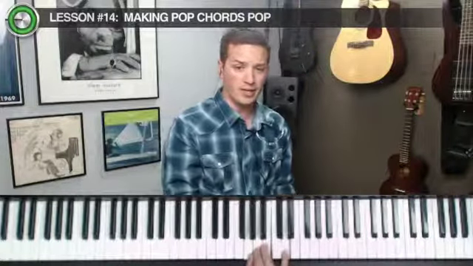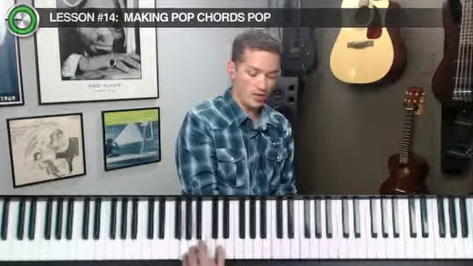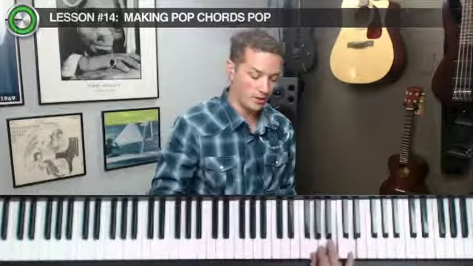Now, I'm playing it right here because that's where the close-up is, but you can play this chord anywhere that you think sounds good. So we can play the G, A, B, D down here, or up here, or up here.